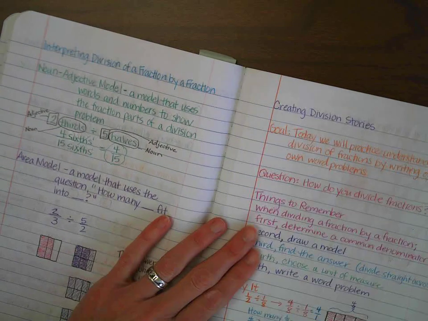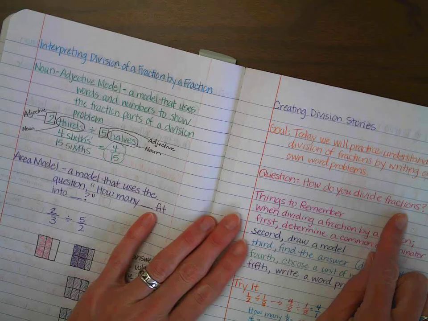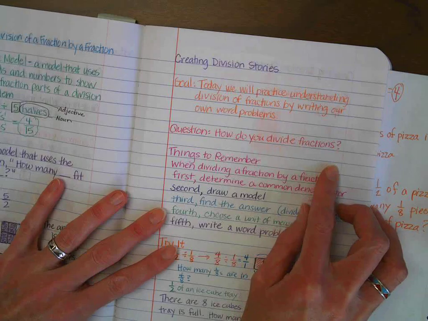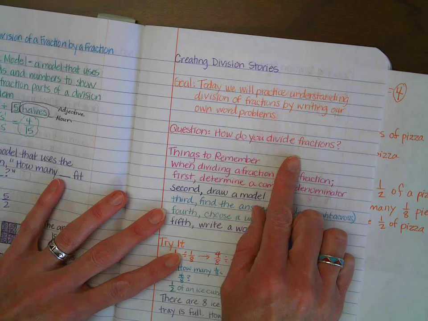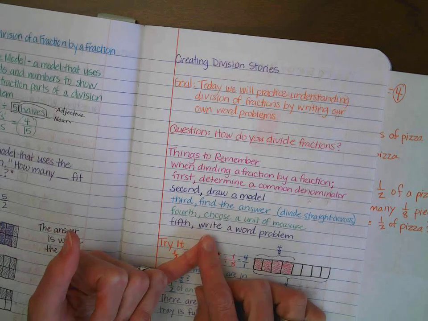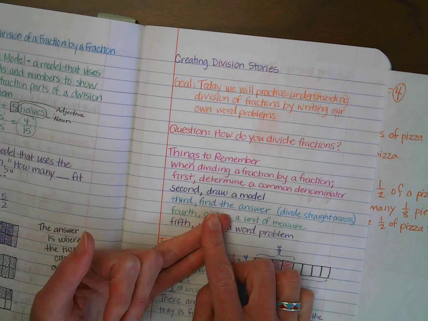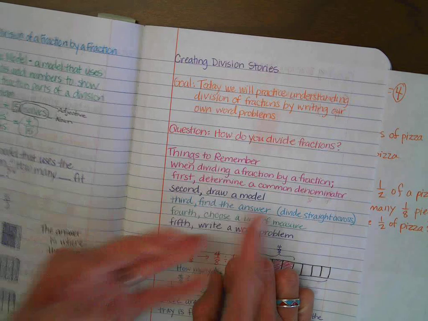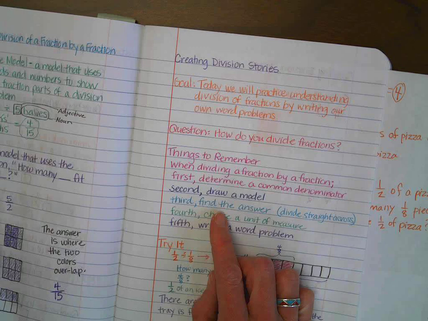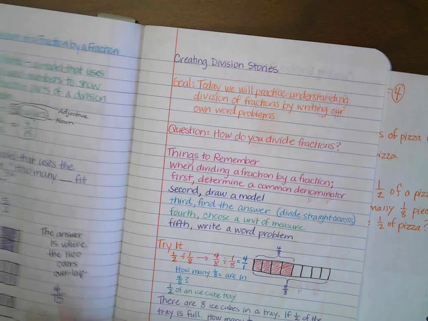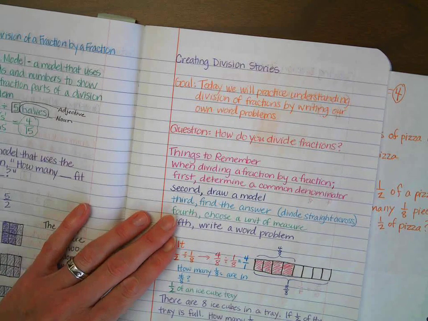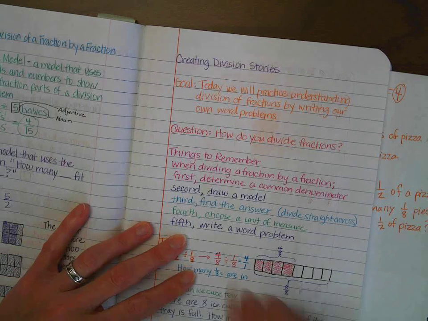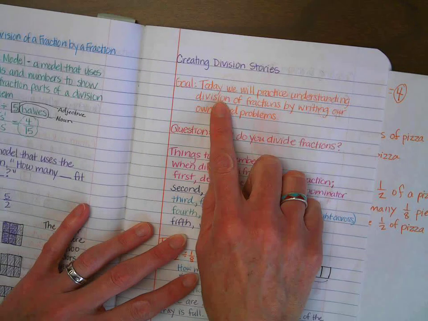Very quickly, let's revisit. How do you divide fractions? We've actually found several different ways now. Just as a quick review, we did the common denominator method, we did the area model, we've done the noun-adjective model, and so that's 3 different ways that I have taught you to divide fractions. So there's quite a few.